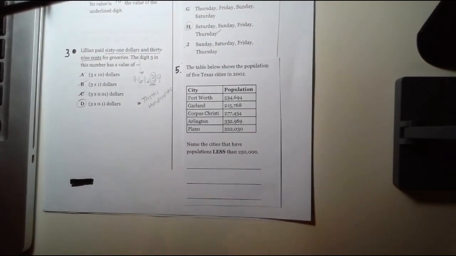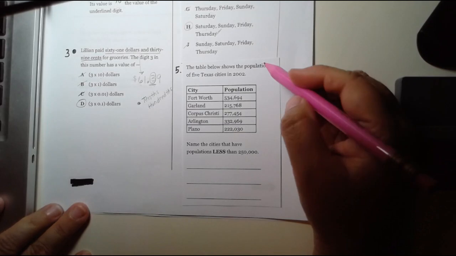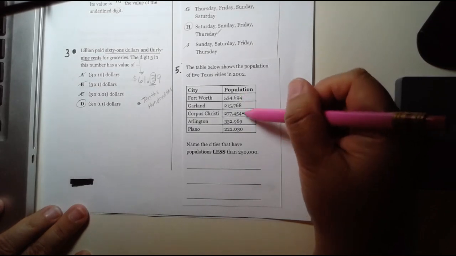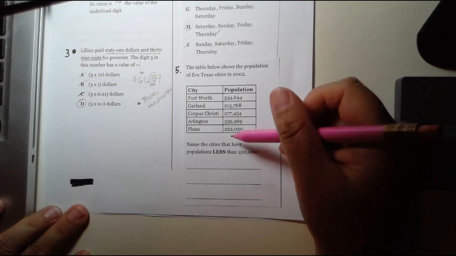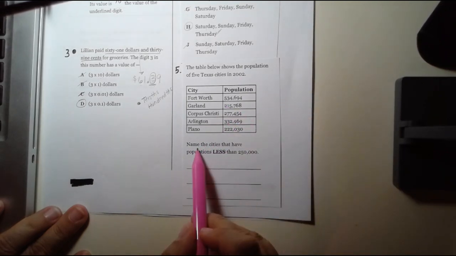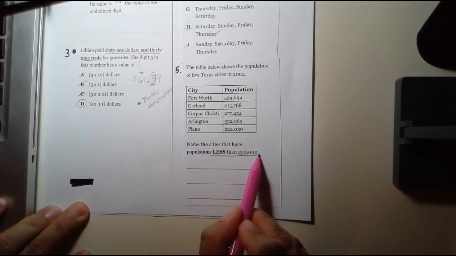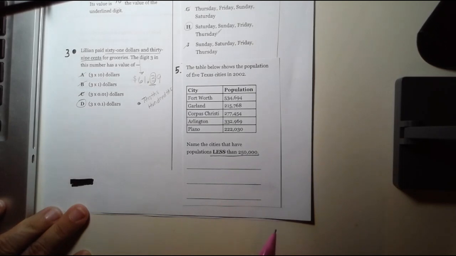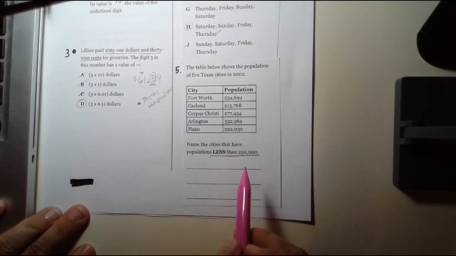Alright, so let's look at this one, number 5. The table below shows the population of 5 Texas cities in 2002. So it shows me some cities here, and they're already kind of stacked for me, but it's not asking me to put them in greater than to less than order. So it says name the cities that have populations less than 250,000. Okay, all right, so less than 250,000.